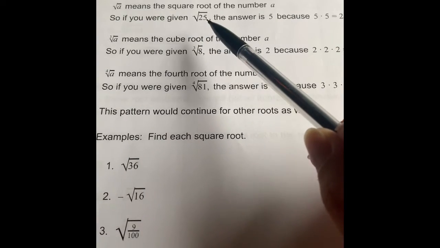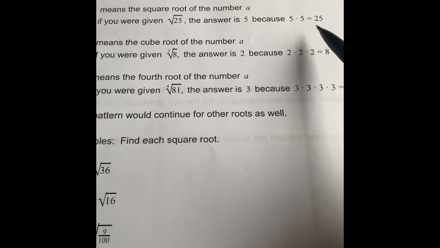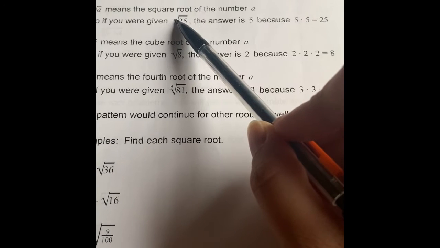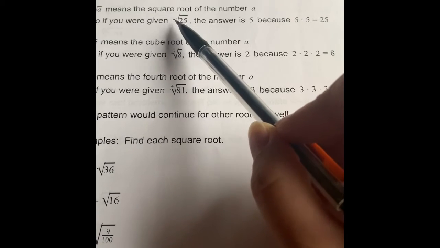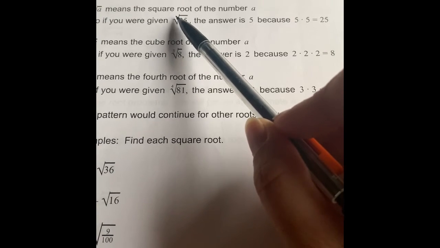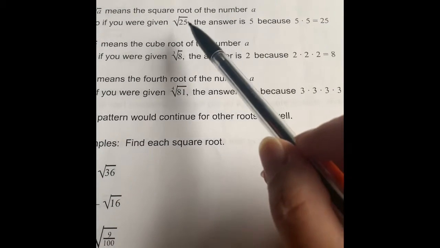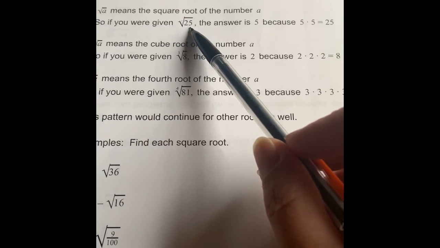So if you were given the square root of 25, the answer is 5 because 5 times 5 equals 25. What you don't see in this problem is what root they're actually talking about. There's actually an imaginary 2 sitting right here. So when you're just given this root symbol without a number out here, it means the square root. So you're looking for what number you can multiply to itself 2 times in order to get 25.